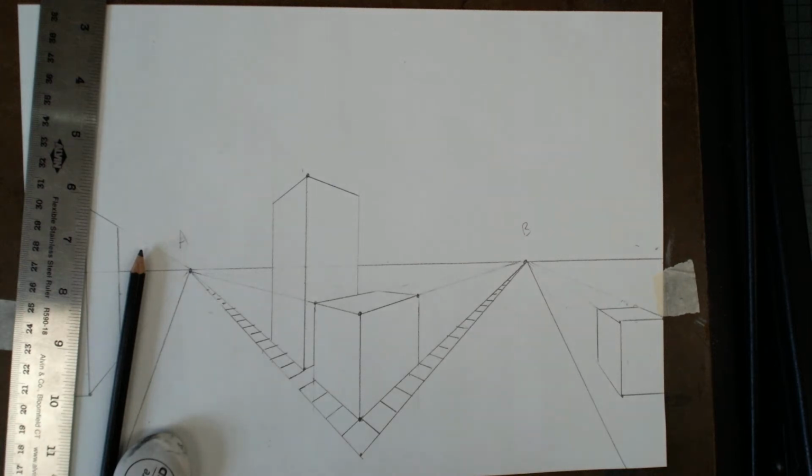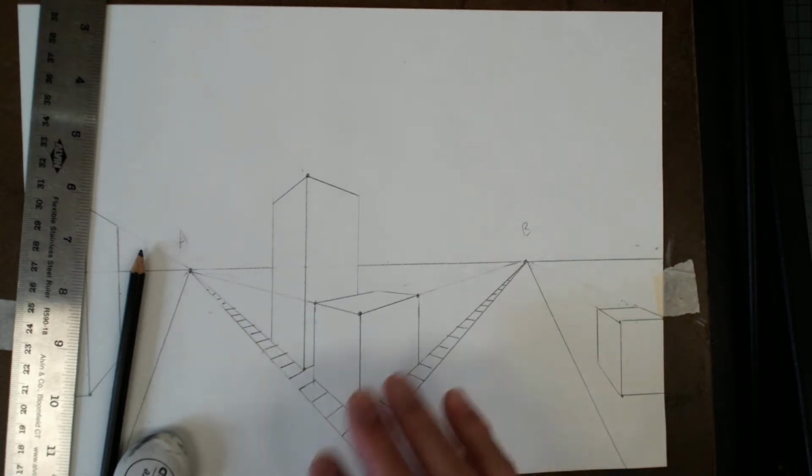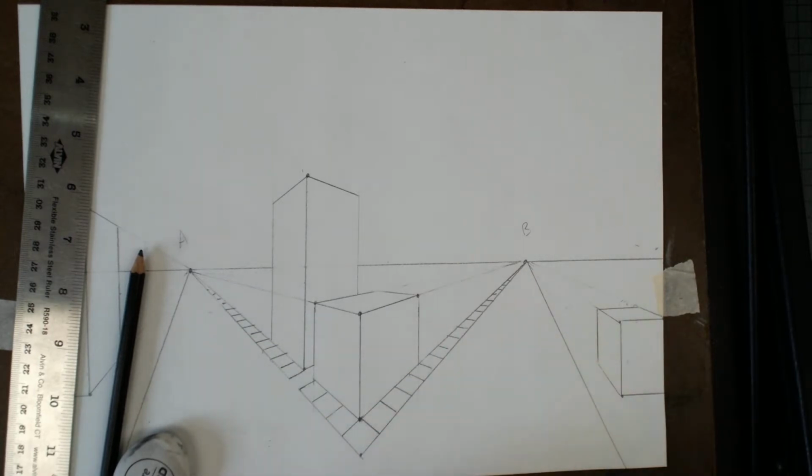Class, welcome back to the third video here of our perspective city drawings. Today what we're going to do is start adding some windows and doors onto our buildings and add some architectural patterns to the buildings as well. I'm just going to show you two of them today, but they're very similar to one another.